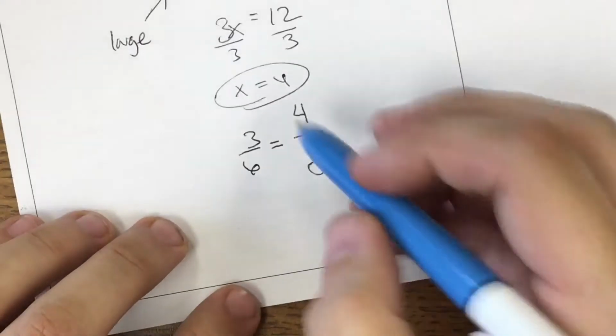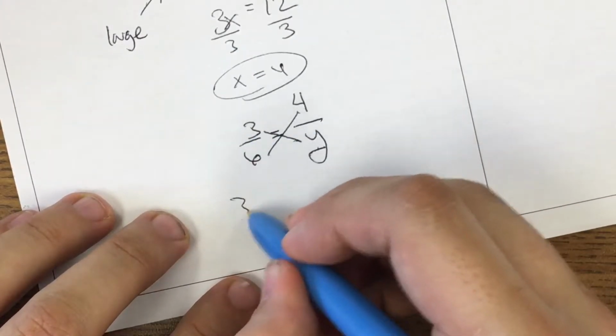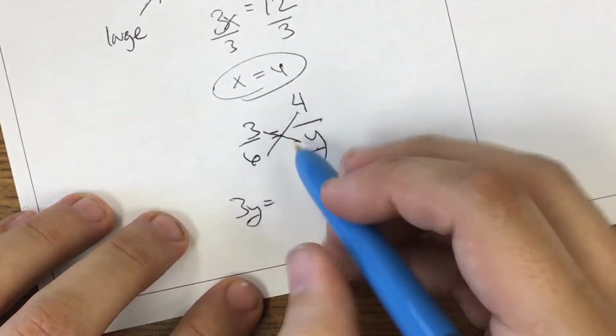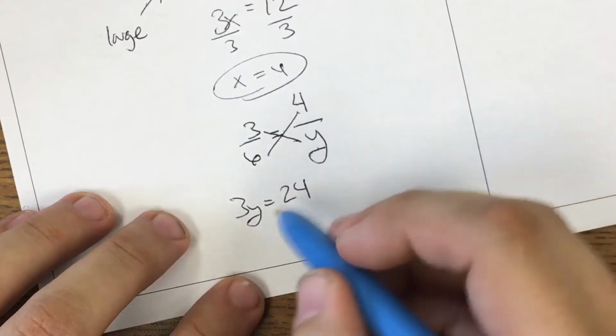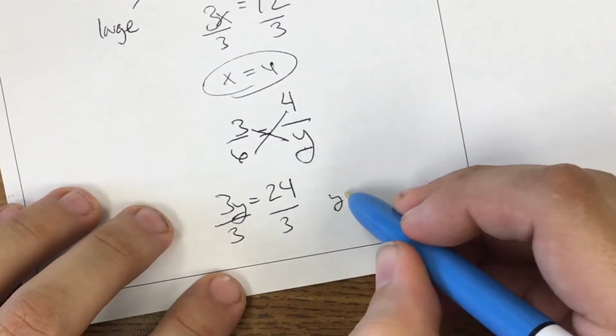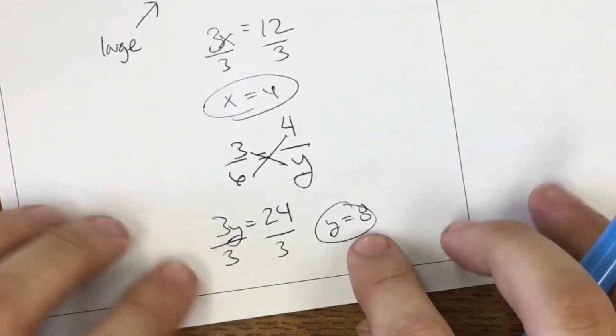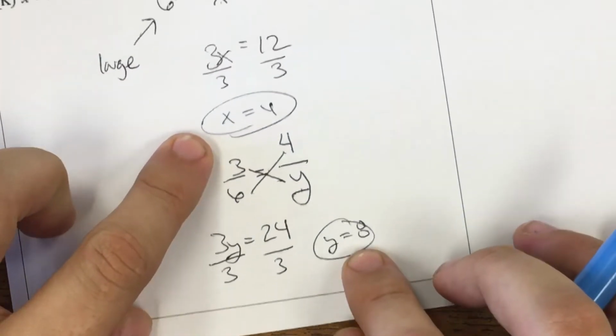And to solve for y, I am going to cross multiply again. So I'm going to get 3y is equal to 6 times 4, which is 24. I'm going to divide both sides by 3, and that is going to give me y equal to 8. And so now we know what our x value is, we know what our y value is.